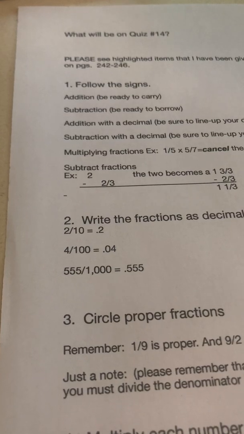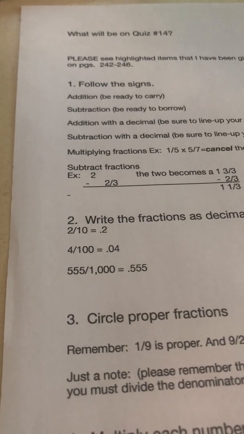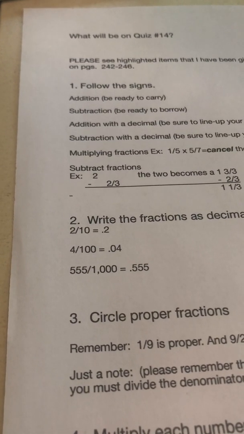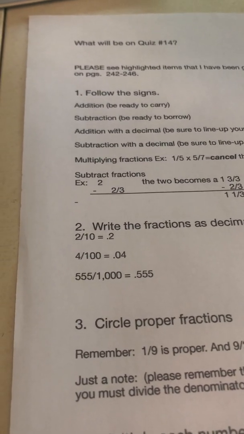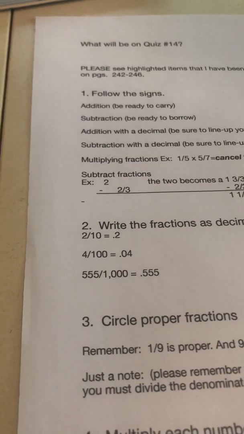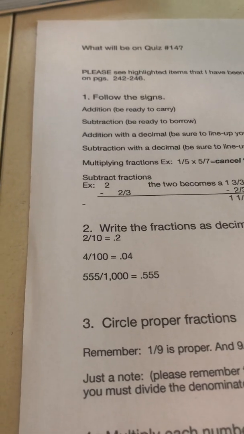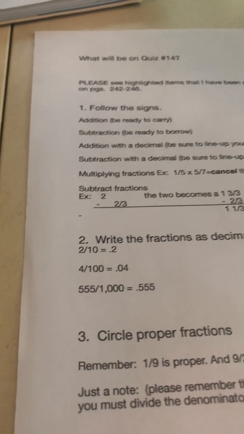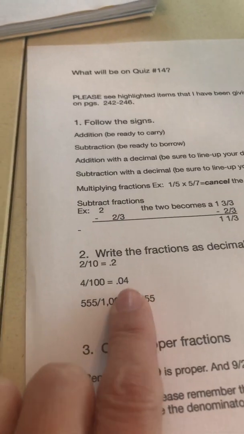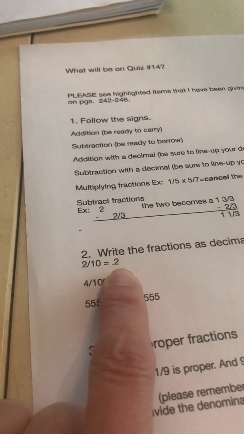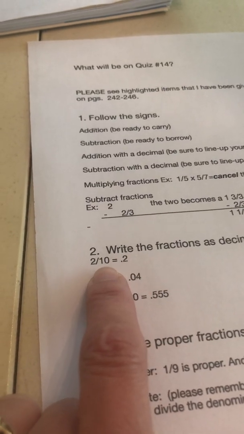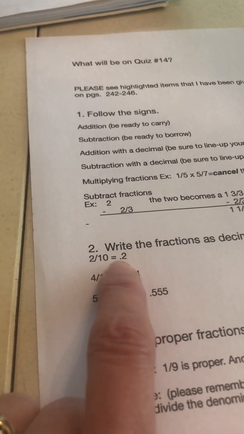You have 0.04 and you write that over 100. So you've got two numbers on top, two zeros on the bottom. But guess what? You drop the 0. Okay? So do you see where you've got 0.04? Right here you just take the 2 and you know you're going to put it over a 10, because you have to put it over a 1 and however many zeros as numbers on top.